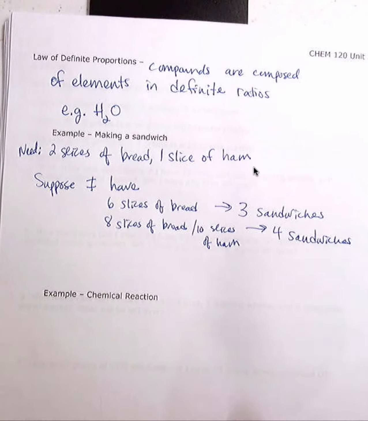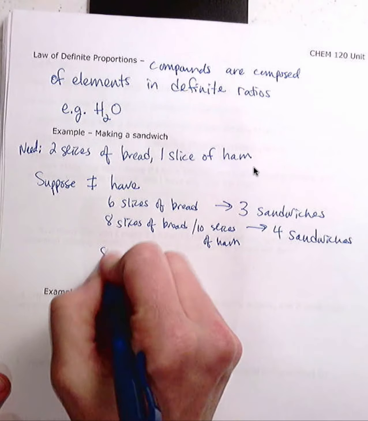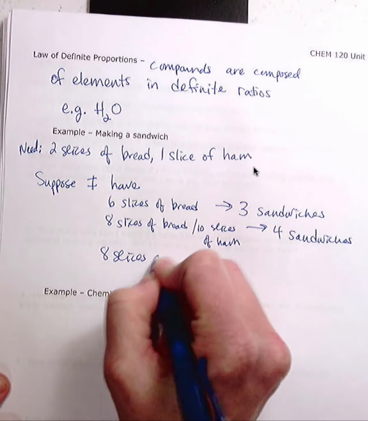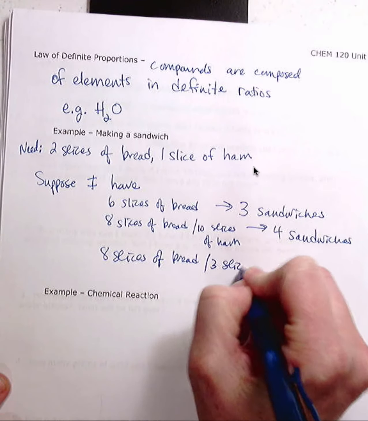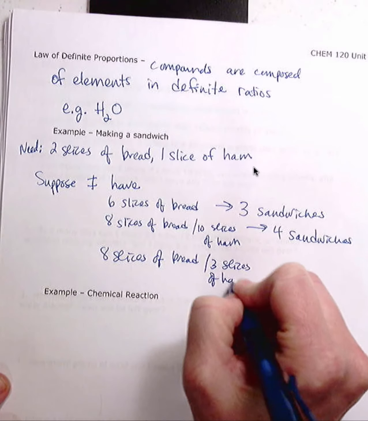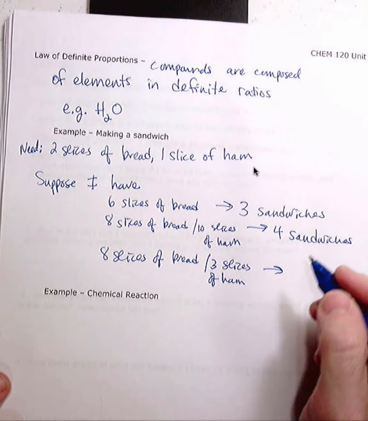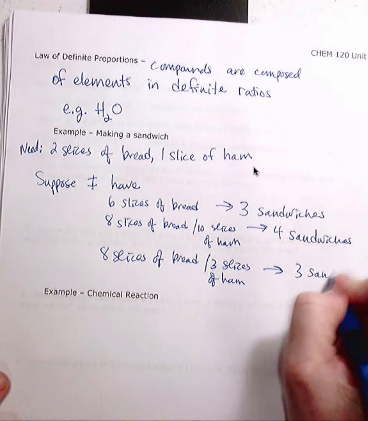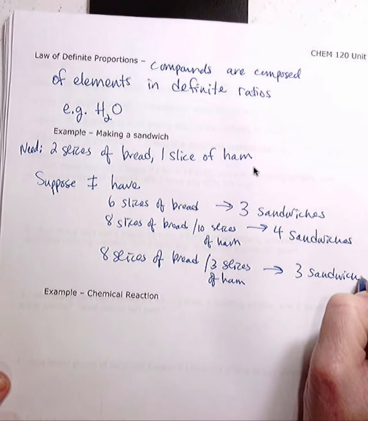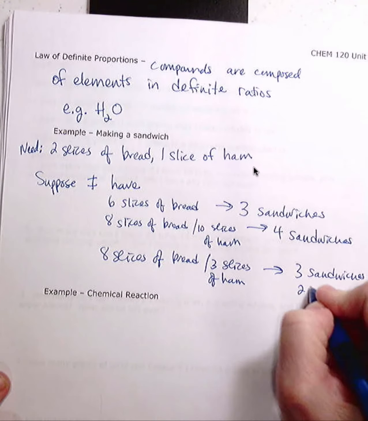Because we know that a sandwich is always made of 2 slices of bread and 1 slice of ham. So if you have 8 slices of bread, but only 3 slices of ham, how many sandwiches can you make? You can only make 3 sandwiches, and you'll have 2 pieces of bread left over.